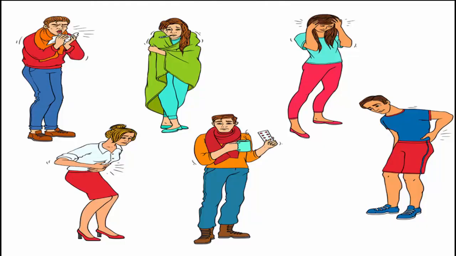But before starting, let's mention six of the most common health problems that people experience at some point in their lives. The first one is a cough. The second one is a cold. The third one is a headache. Number 4 is a stomachache. Number 5 is the flu. And the last one is a backache.